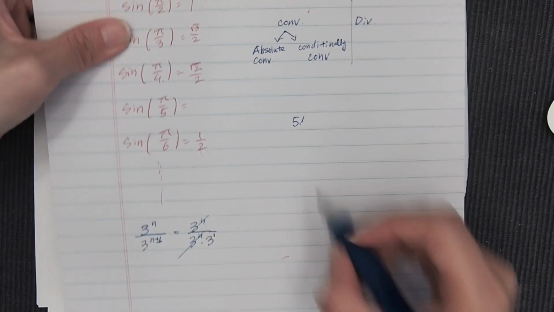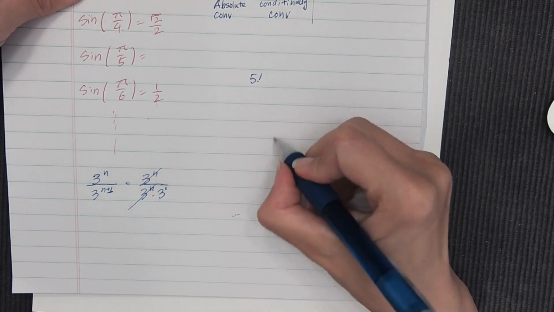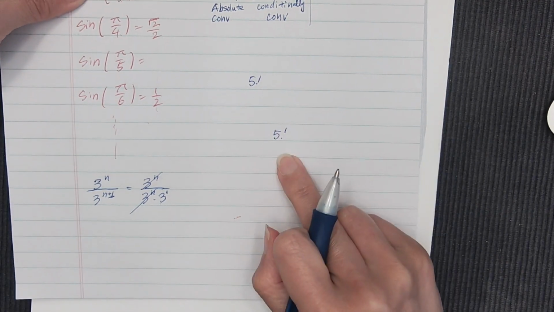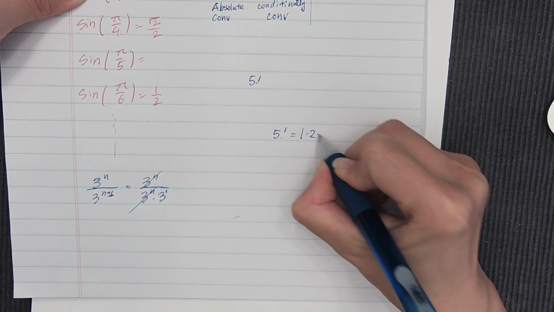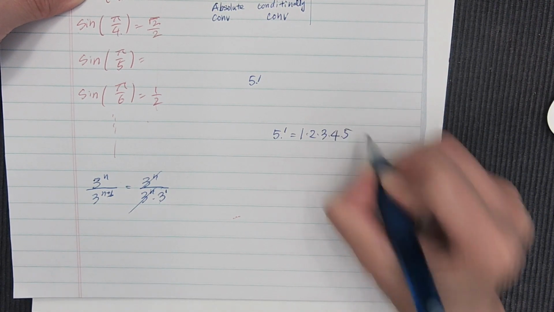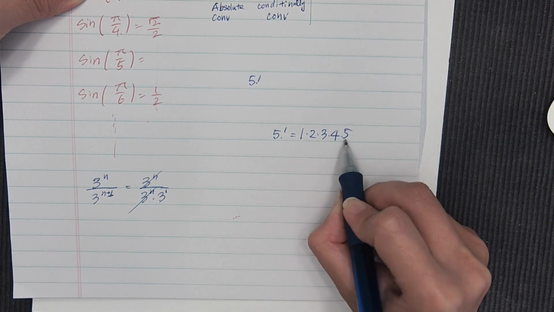Okay. Have you ever seen something like this? This guy, 5 factorial. Have you ever seen that? 5 factorial means 1 times 2 times 3 times 4 times 5. This means just multiplying from 1 up to that number.